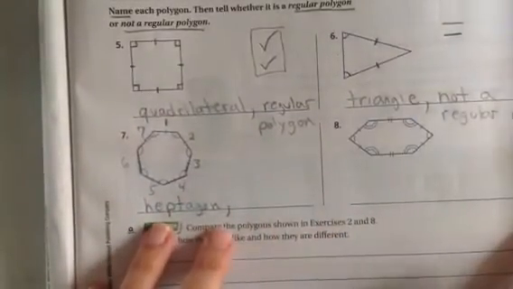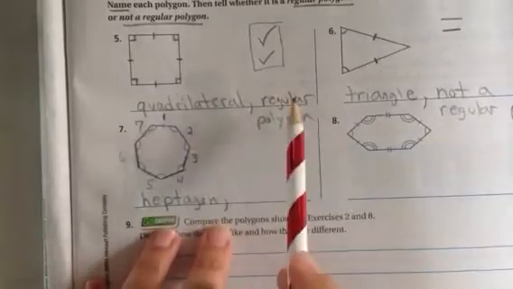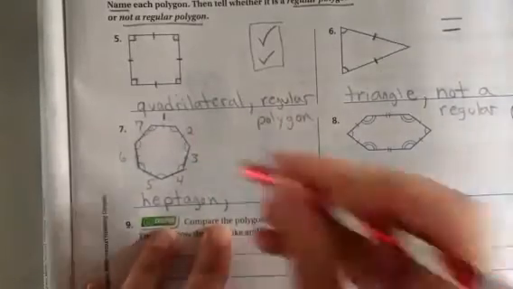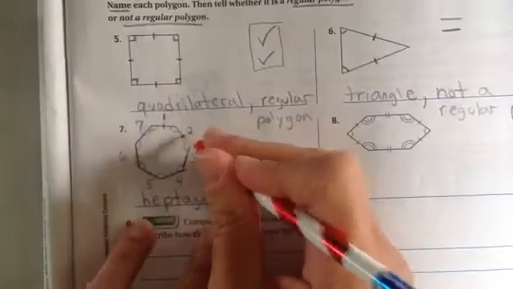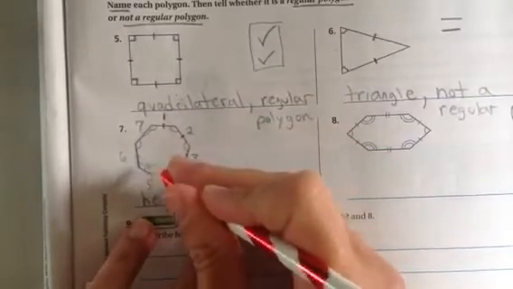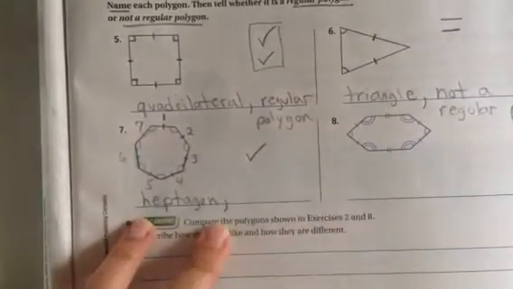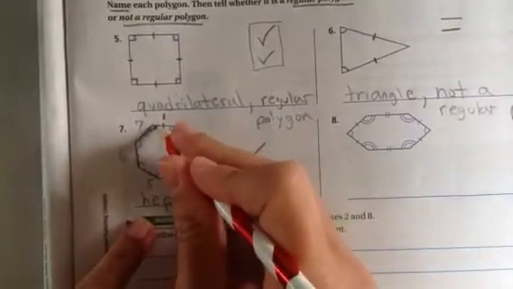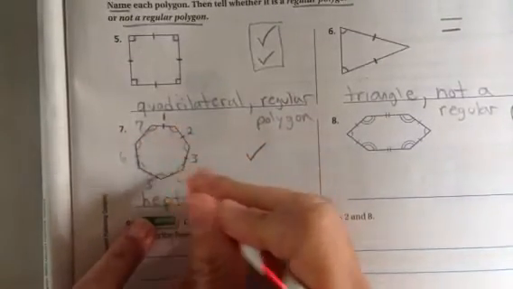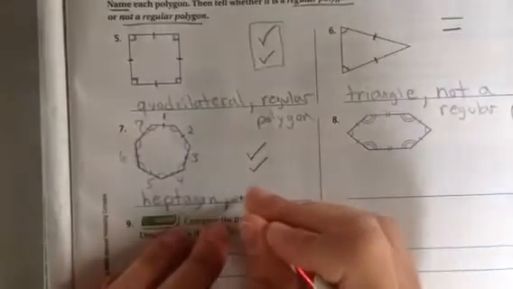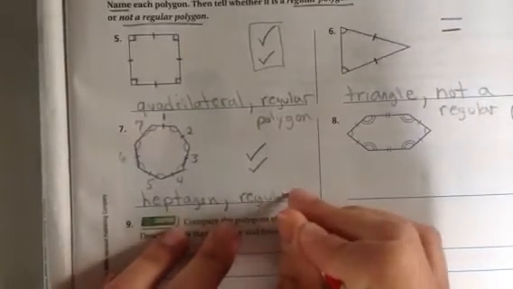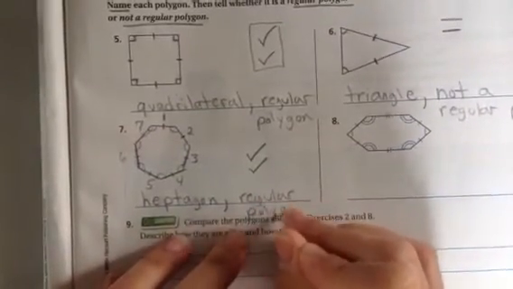So now that we have it named, we need to decide if it's a regular or not regular polygon. So look at the markings on the sides. Each side has only one marking. So the sides are the same. And how about those angles? The angles each have one marking, so the angles are the same. So it is a regular polygon.